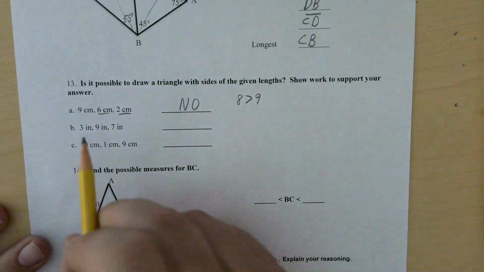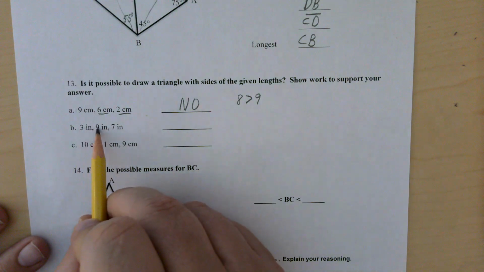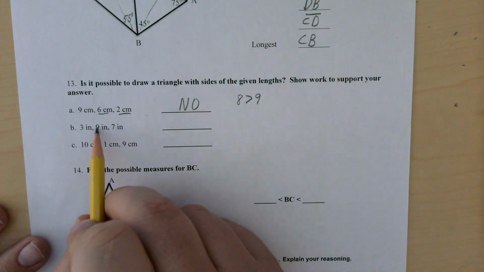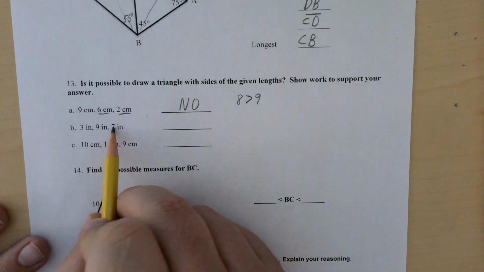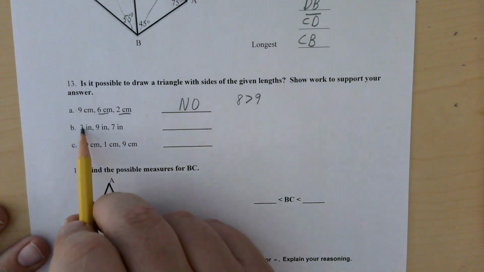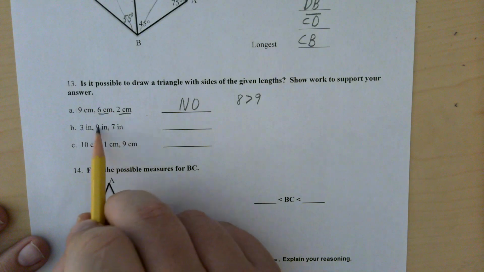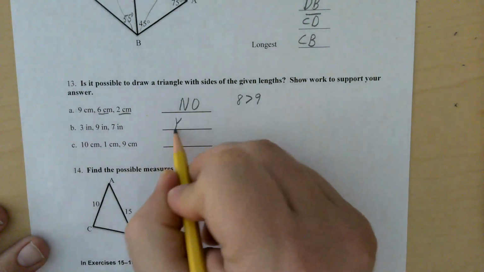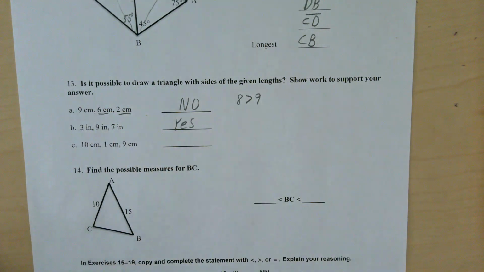Okay, with this one, 3 plus 9 is 12. 12 is bigger than 7. 9 plus 7 is 16, which is bigger than 3. And 3 plus 7 is 10. 10 is bigger than 9. So this checks out. So that is a yes.